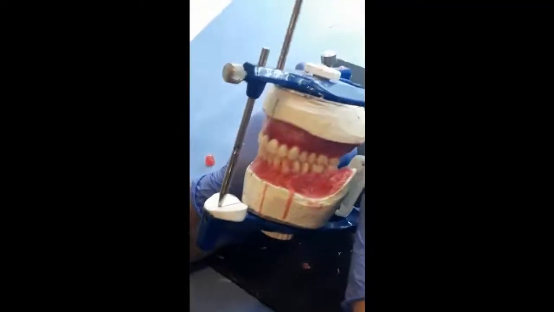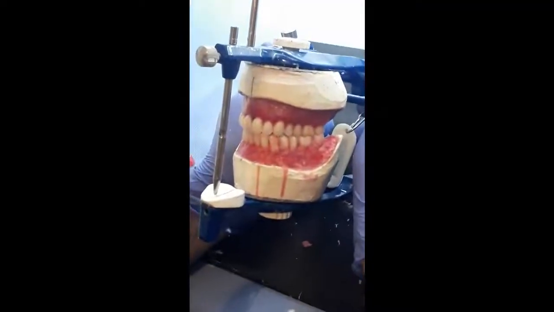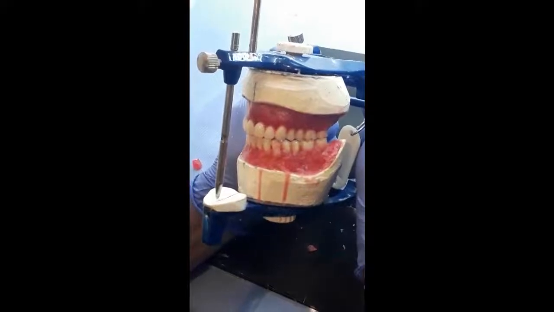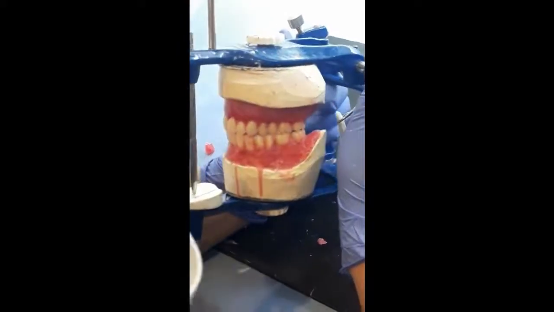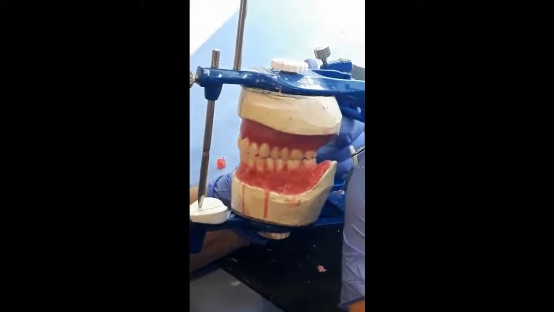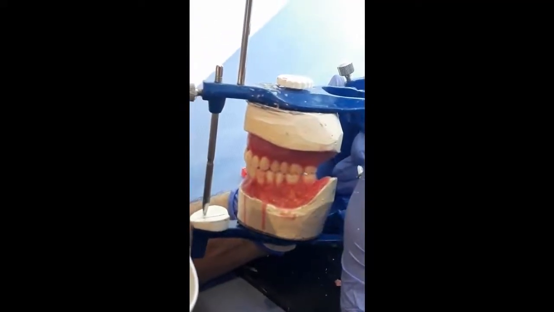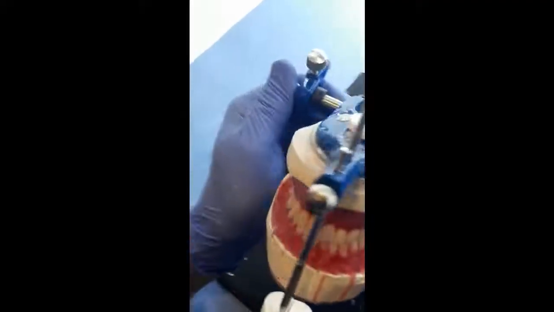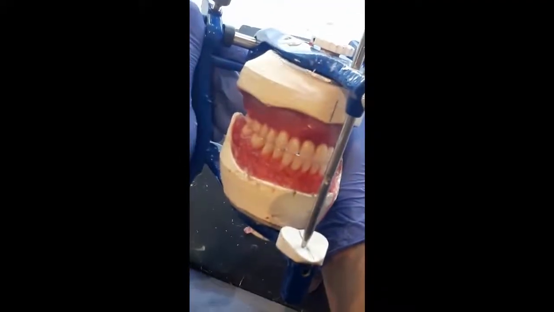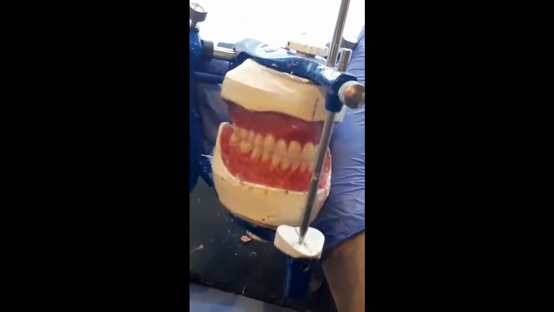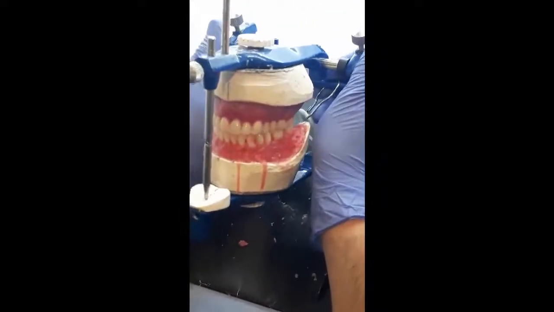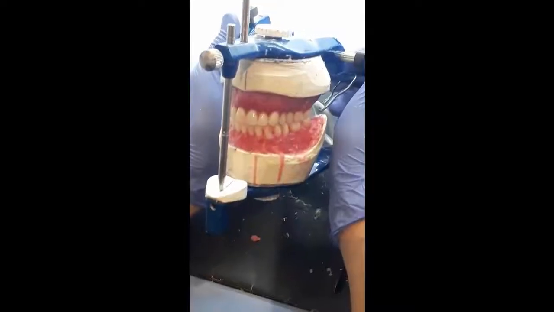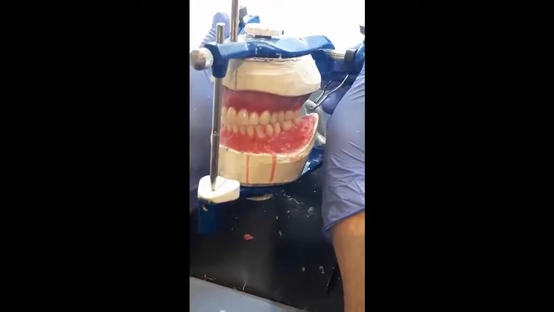Now if I move the articulator to the opposite side, we have here the working side now, and we have multiple contacts in the working side, and we have multiple balancing contacts without the separation of the incisal pin. Now this is what we are planning to do in order to achieve balanced occlusion.